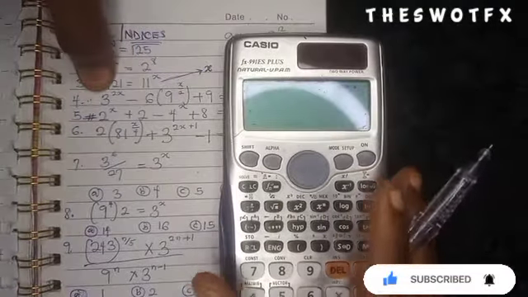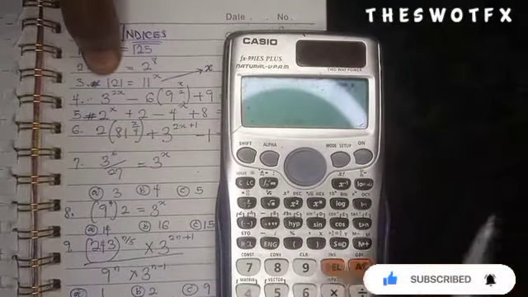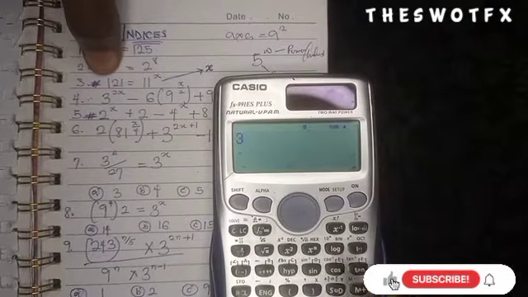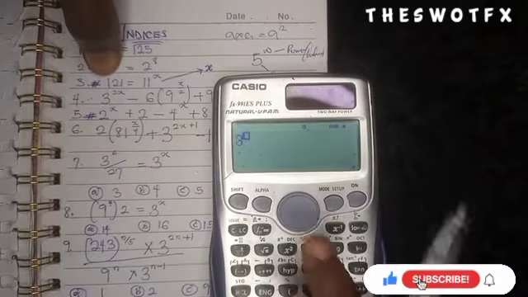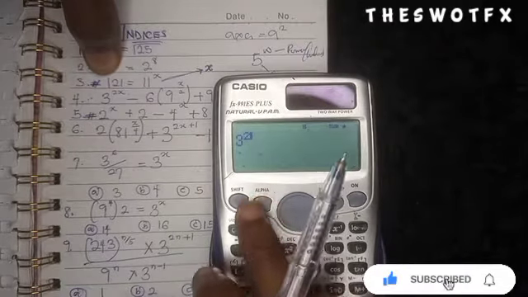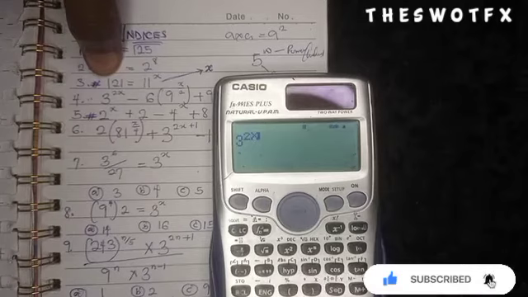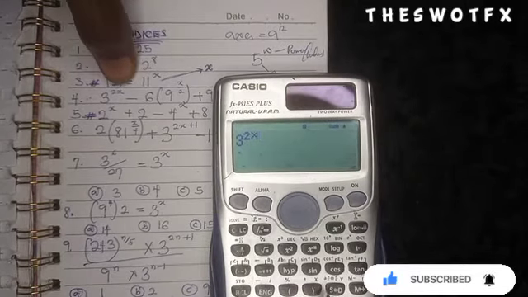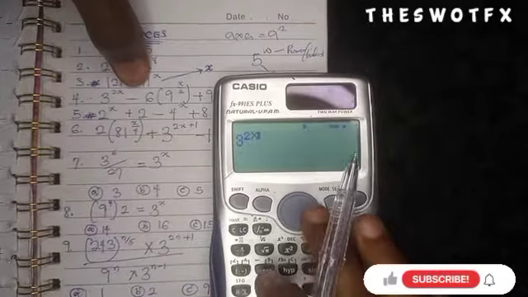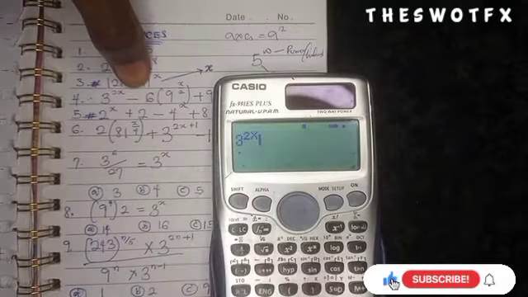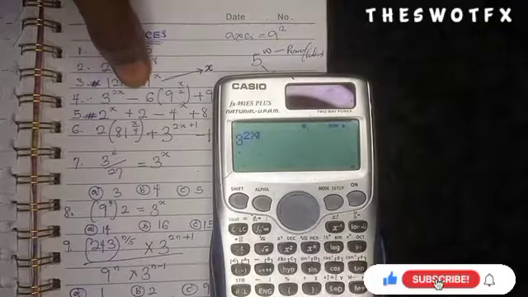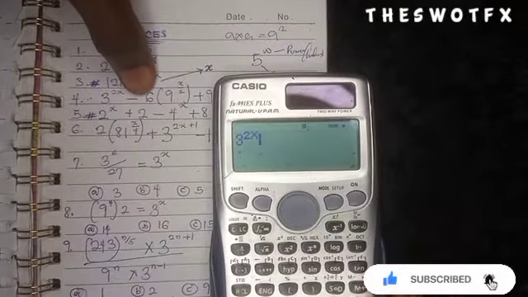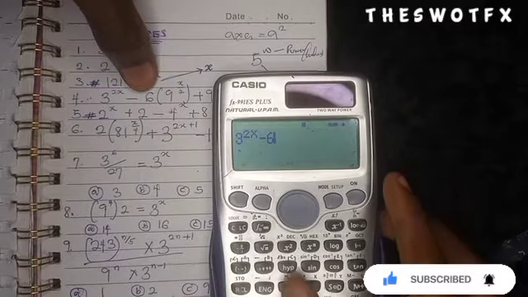So let me solve for number 4. Number 4, now we have 3, then to the power of 3 we have 2x. So you press the power, then press 2 and alpha x. Then you bring it down, because if you don't bring it down, you are still working on your power. But no, we are not working on power, we are coming down to our base. So you bring it down and put 6, then close bracket.